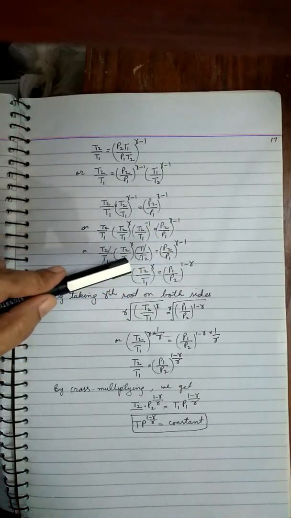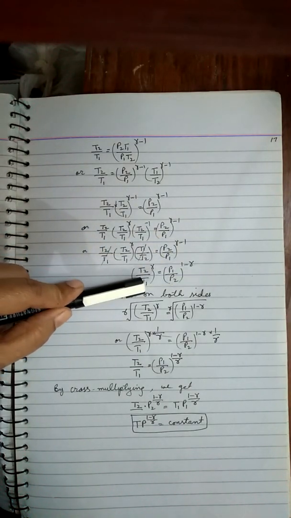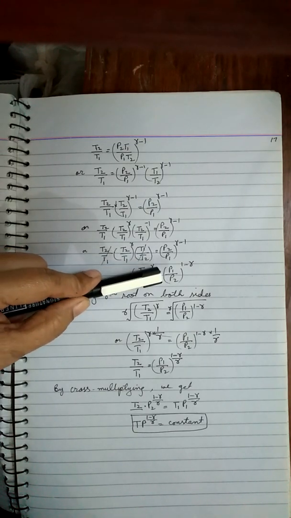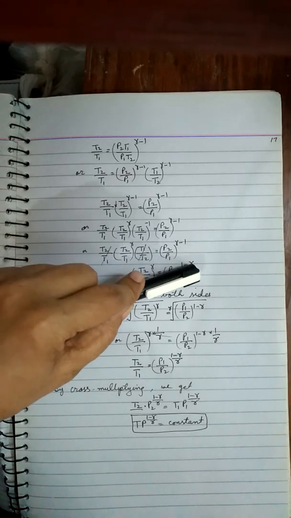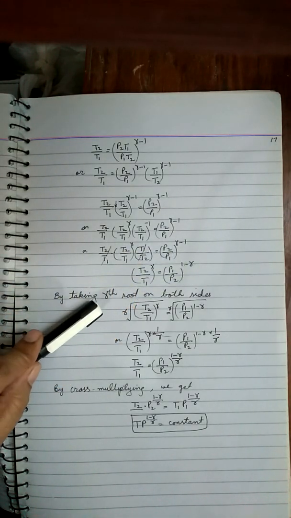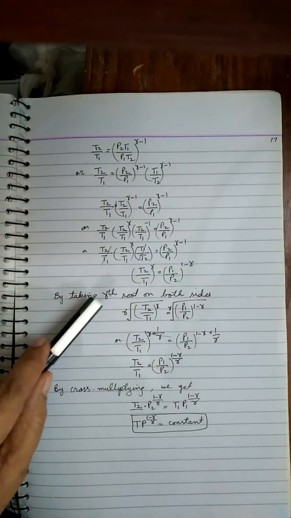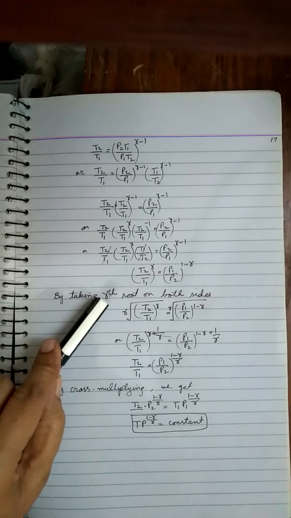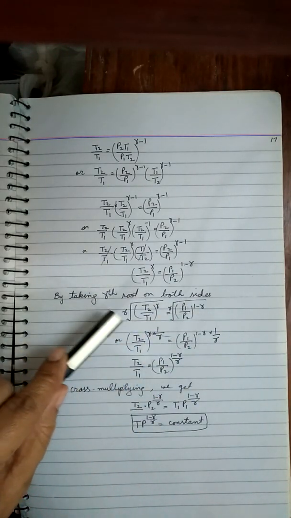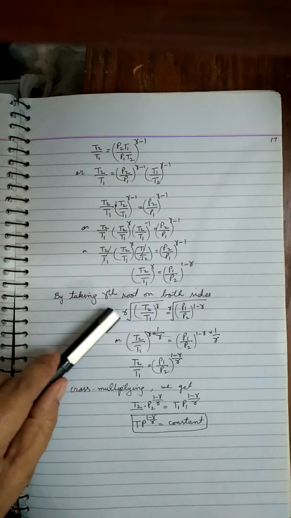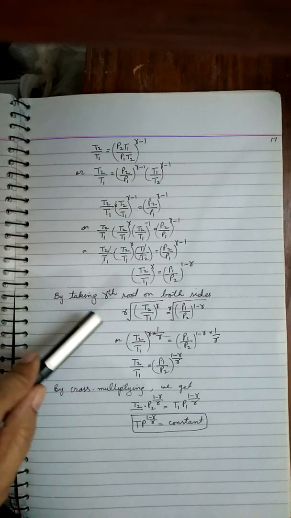Note this point. T2 by T1 raised to power gamma is equal to P1 by P2 raised to power 1 minus gamma. Taking the gamma root, note this is the gamma root on both sides. You will take the gamma root like the square root or cube root.